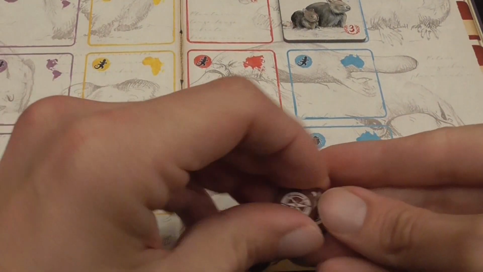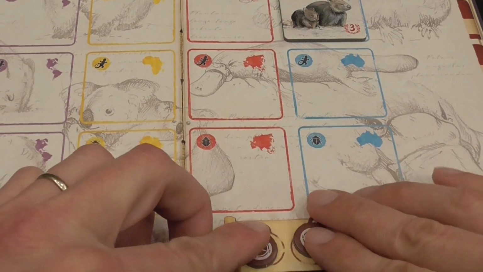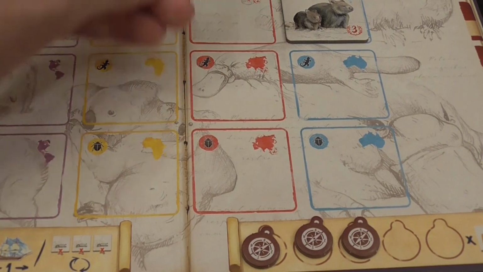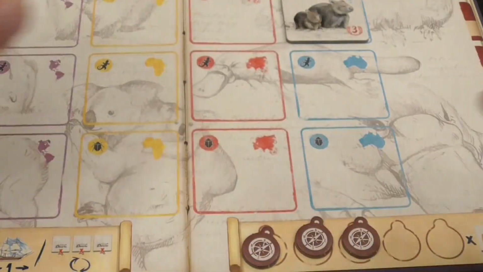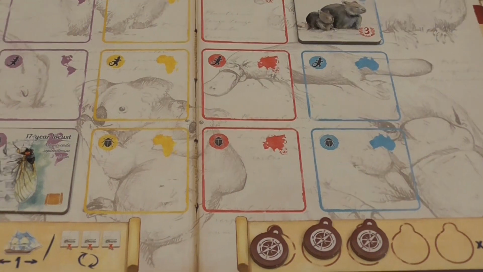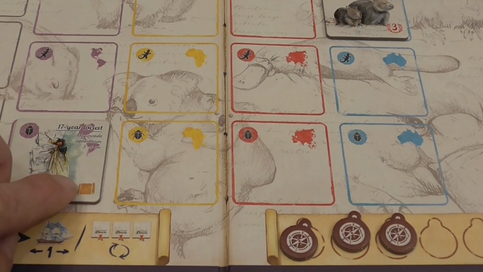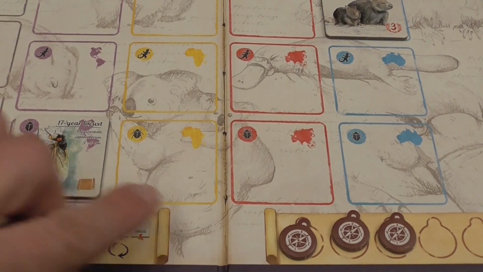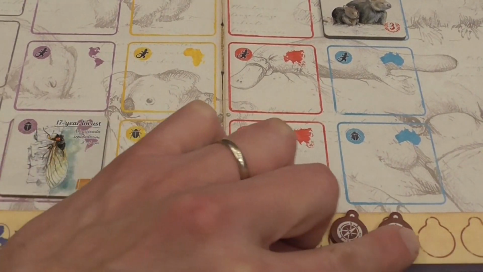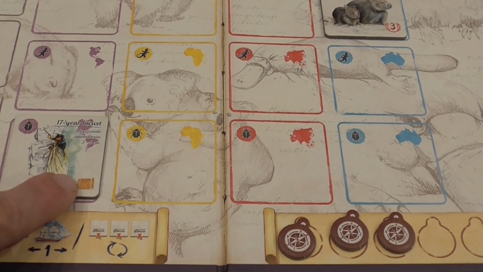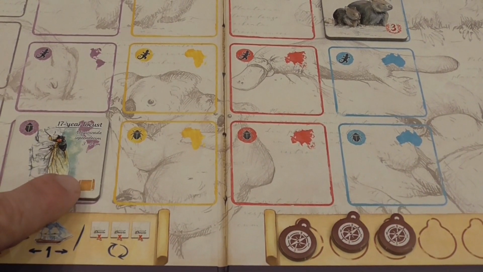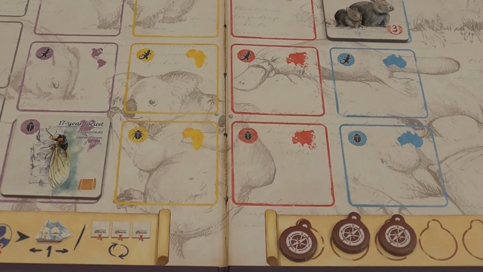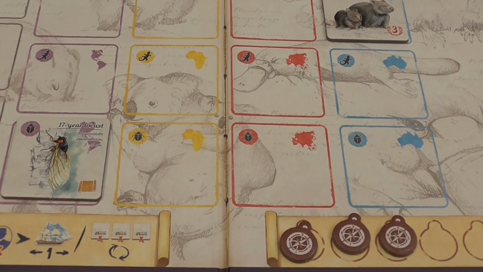What is the purpose of collecting compass tokens? To score in combination with this symbol here. And here we place the purple insect there. Each of these symbols, if visible at the end of the game, is worth a number of points equal to the number of compass tokens. So right now, all of those symbols visible at the end of the game on my display are worth 3 points each.